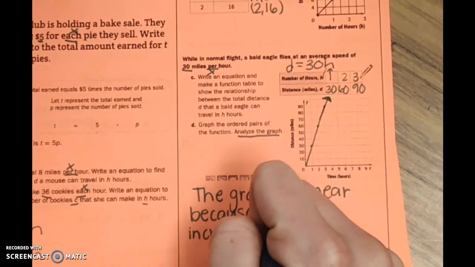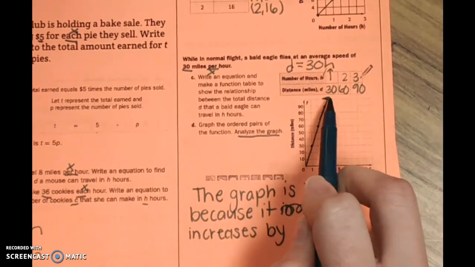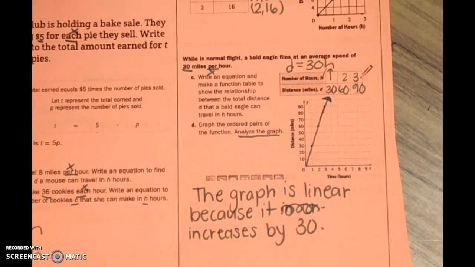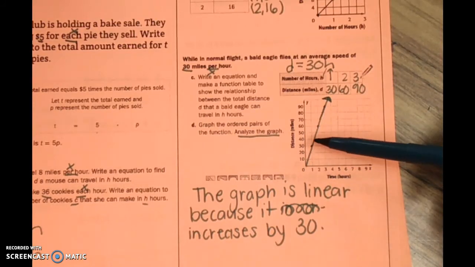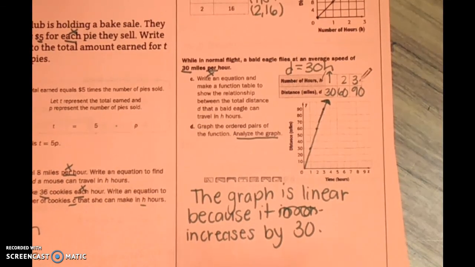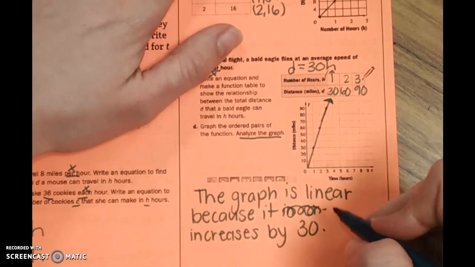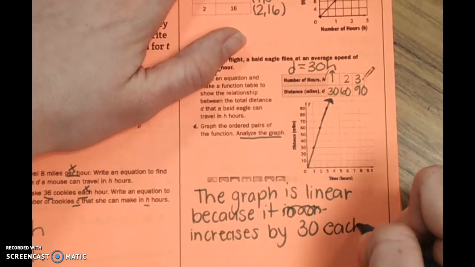And I know it increases by 30 because I can look in two spots to see that. I can see that it goes 30, 60, 90. That goes up by 30. Or I can look down here at the graph, 30, 60, 90. So we're going to write that the graph is linear, and then you're going to tell me why. So it increases by 30 each time.